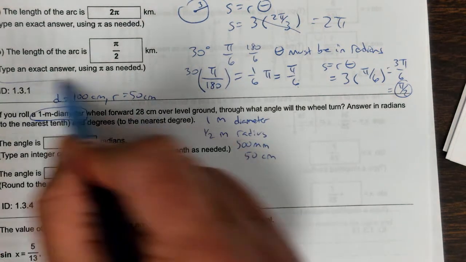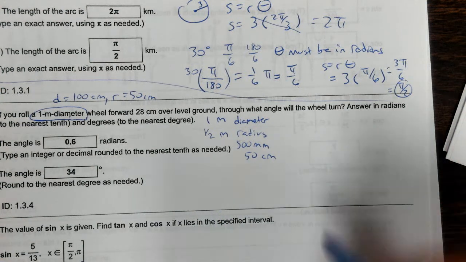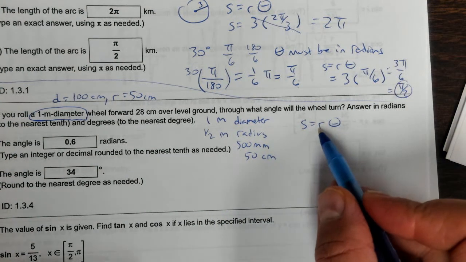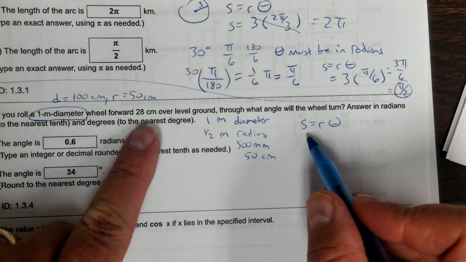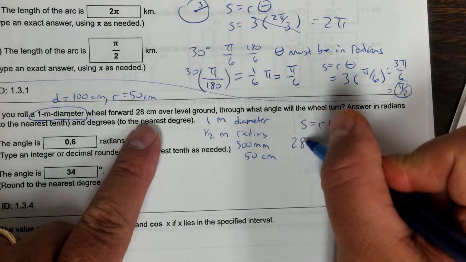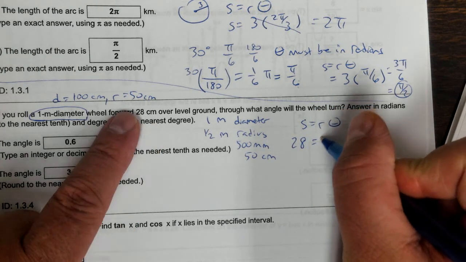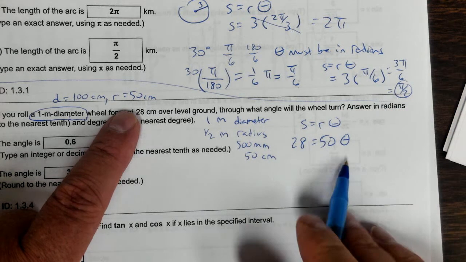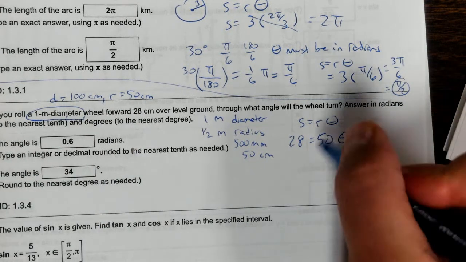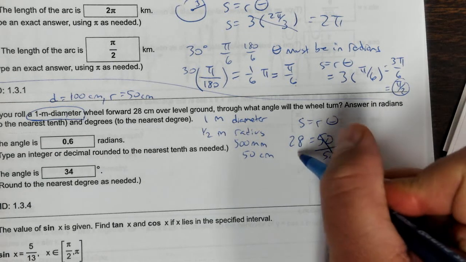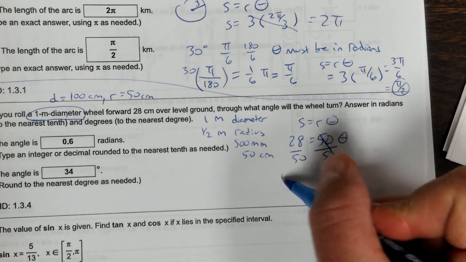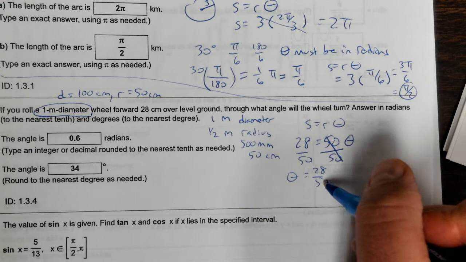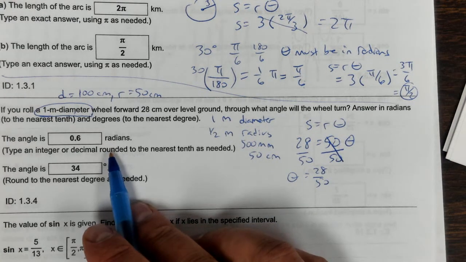Okay. So then from there we use S equals r theta. Our S is the distance it went, which was 28. Our radius is 50. And our theta is the angle. So you divide by 50. So theta is 28 divided by 50. It first wants it in radians.